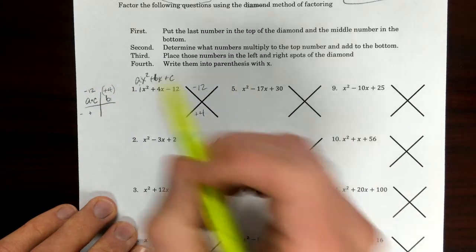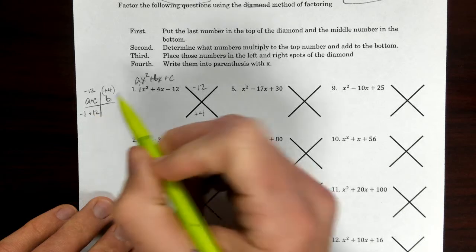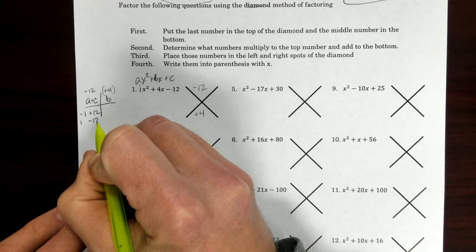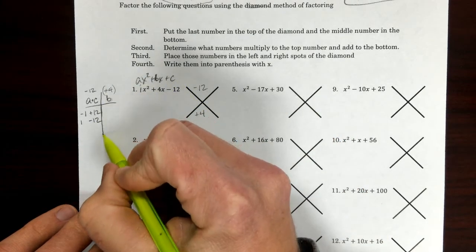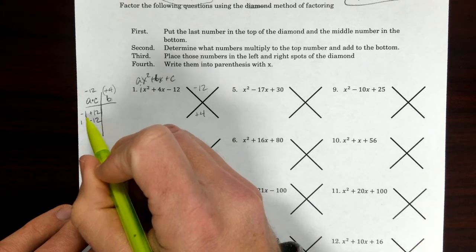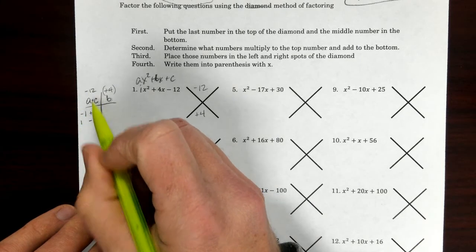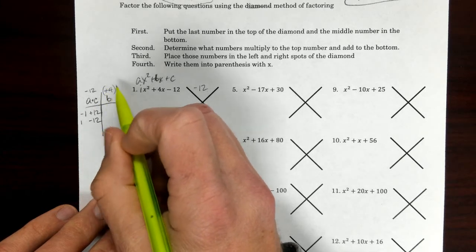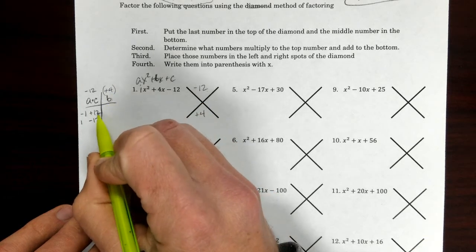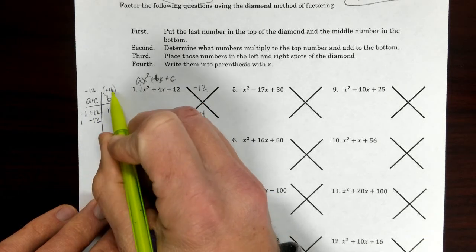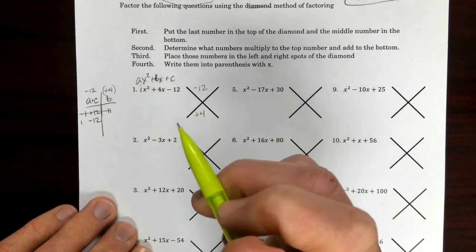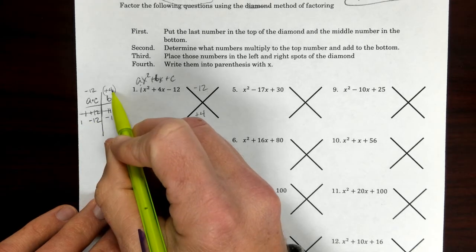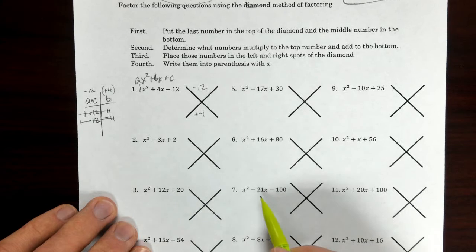What are some factors of 12? Some factors would be 1 and 12. It could be a negative 1 and a positive 12, but it could also be a positive 1 and a negative 12. If I take negative 1 times 12, I get negative 12. That's where my factors come from. But again, we need to add, or combine, to get positive 4. If I take positive 12 and subtract 1, that gives me a positive 11. That's not positive 4, so those are not the factors I'm using. Same thing here: if I take 1 and subtract 12, that gives me a negative 11. I'm looking for positive 4, so those are not the factors either.